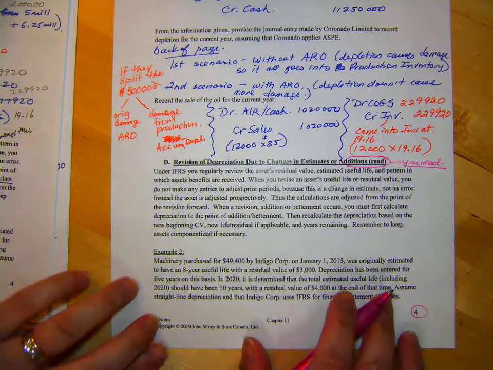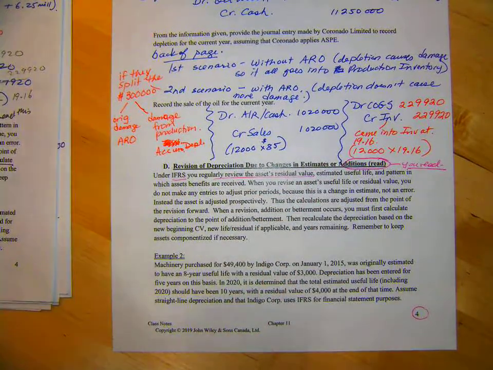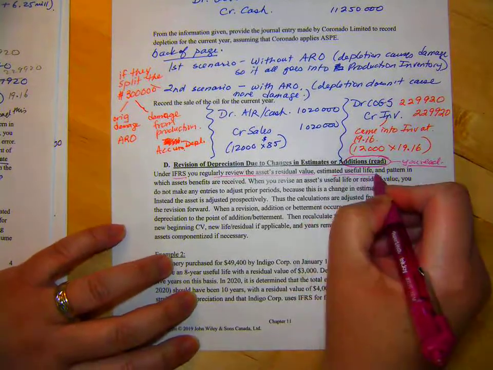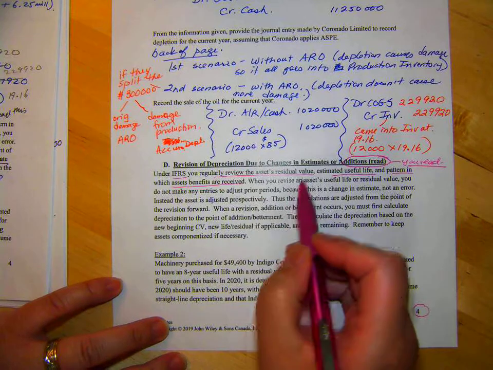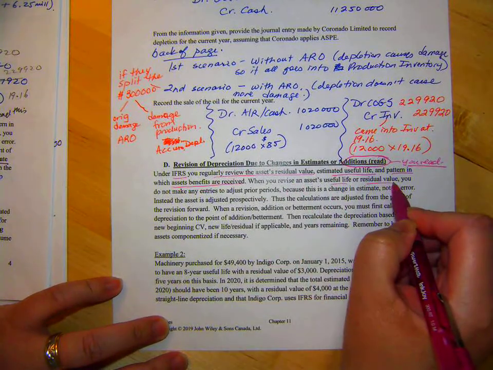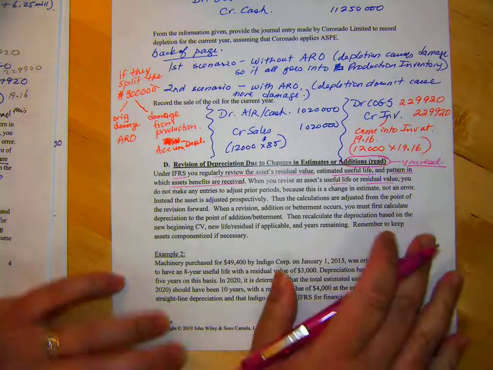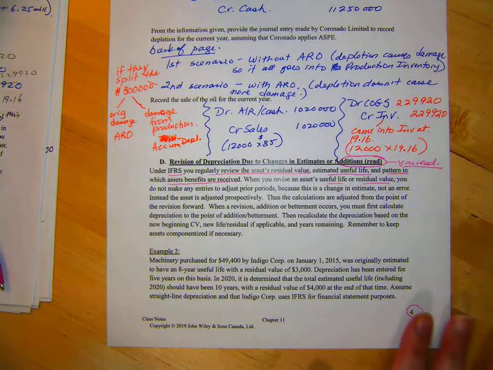Okay. So under IFRS, you regularly review the asset's residual value, the estimated useful life, and the pattern in which asset benefits are received. When you revise an asset's useful life or residual value, well, let's stop there and let's think about it, okay? So I want to give you an example.